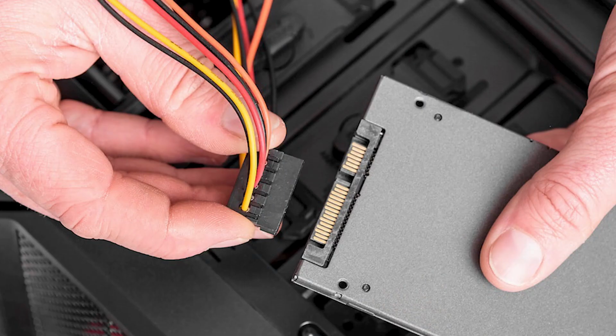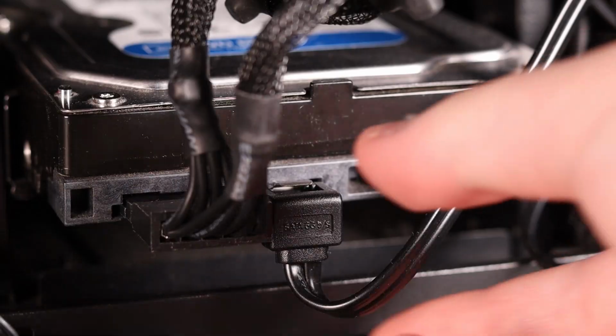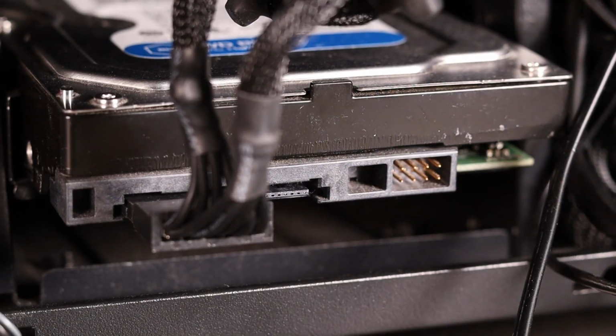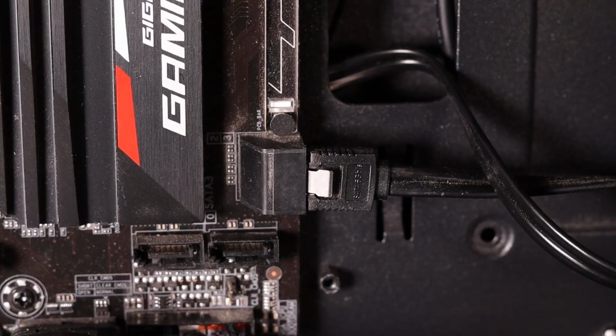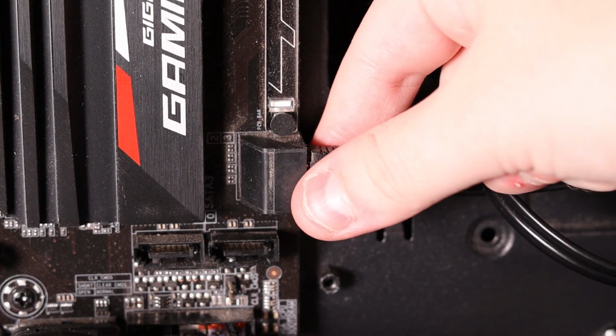To remove your storage devices, first find out if you have a hard drive, an SSD, or an M.2 SSD. To disconnect a hard drive, all you have to do is take out those two cables sticking out of it. The same goes for an SSD. Note that with these, you don't actually have to take it out of the case entirely. You just have to disconnect those two cables so that the PC doesn't recognize them anymore.